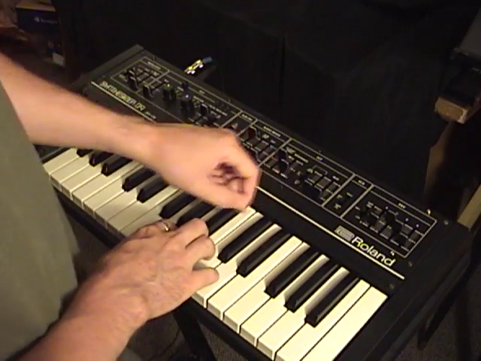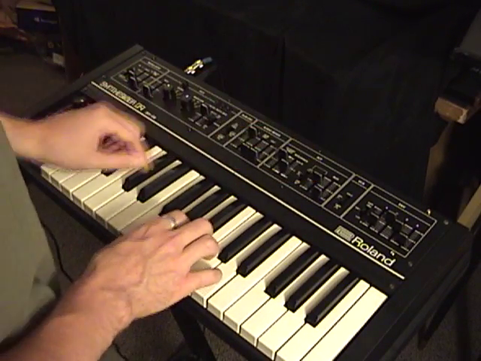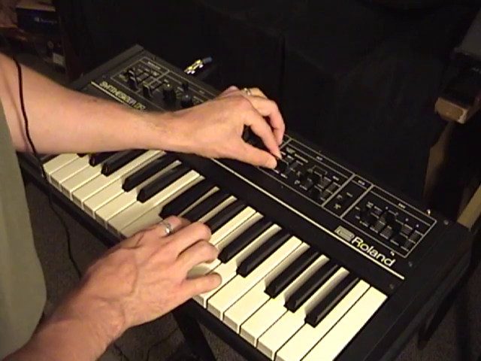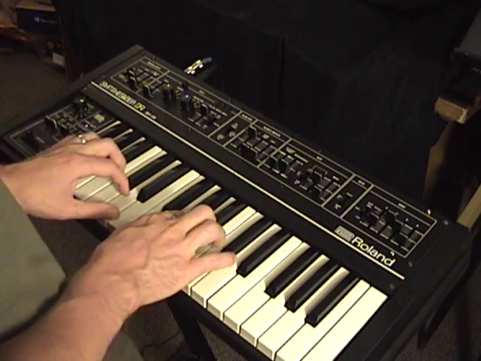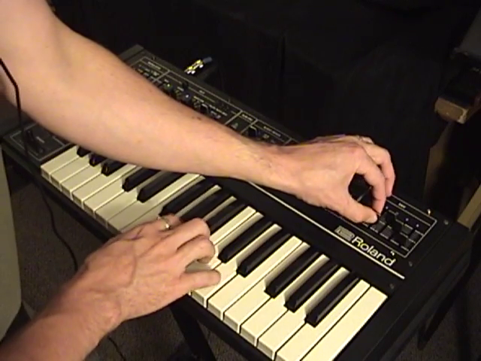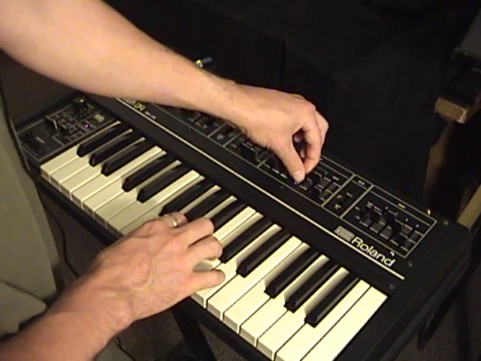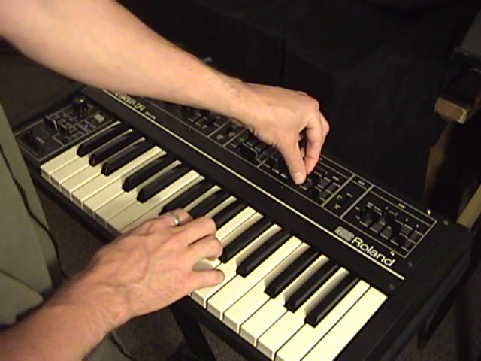The filter has an envelope control slider. We can use a normal envelope. You can use a negative envelope, the opposite of the envelope setting.